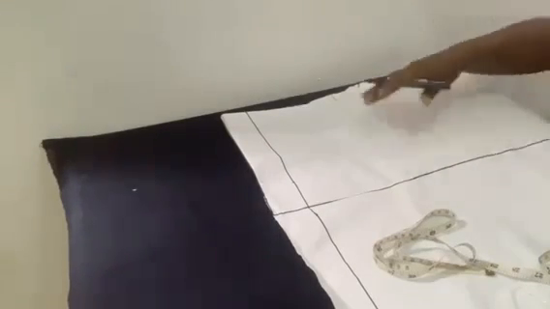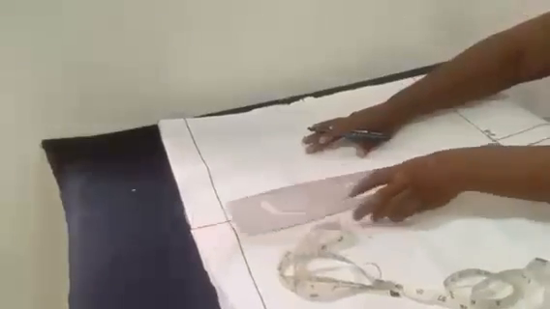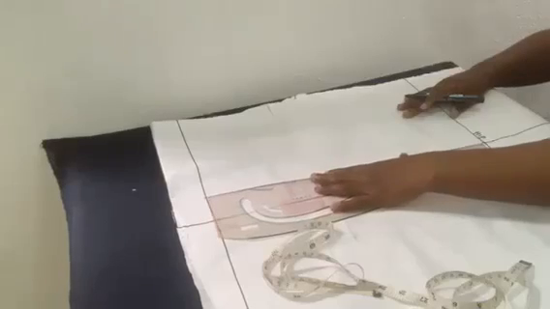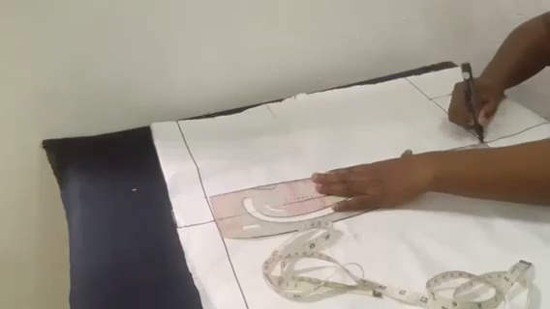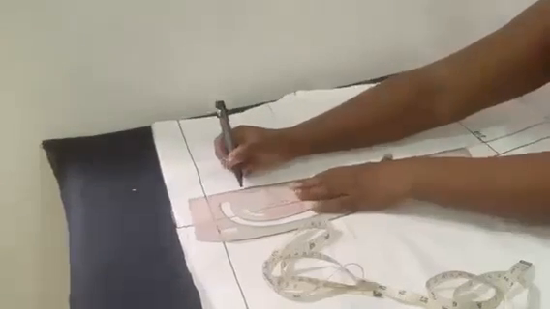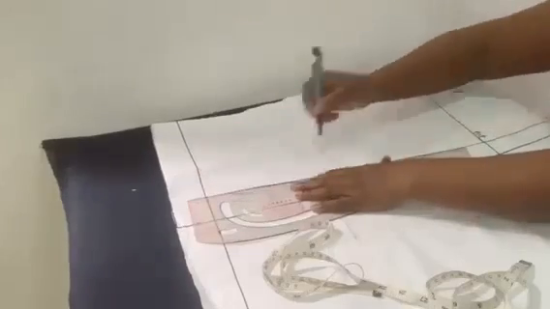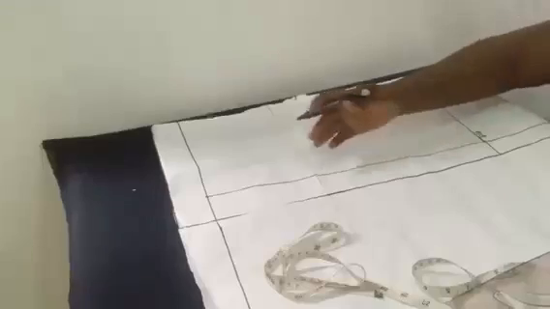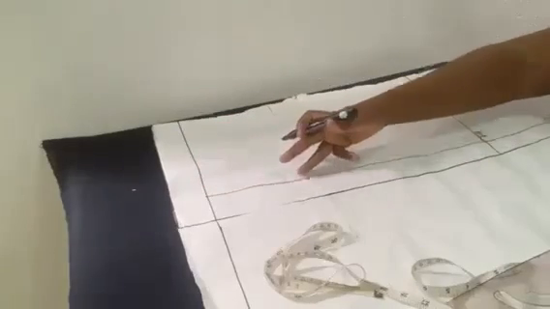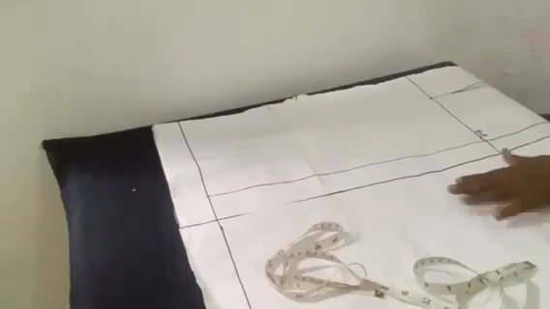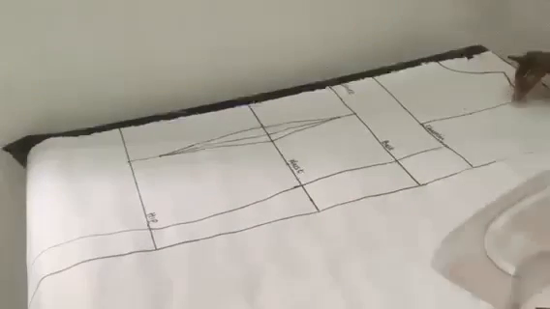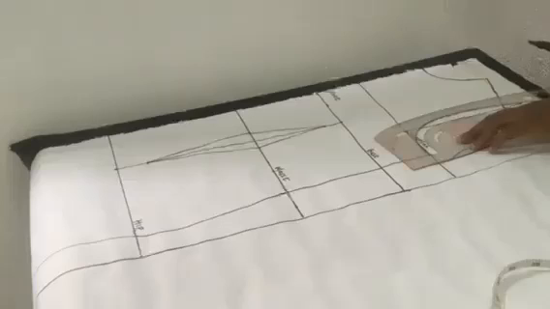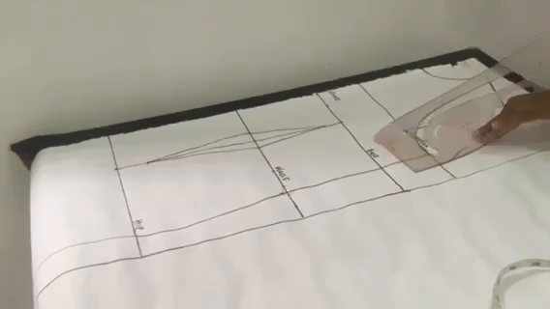So after doing that, I'm going to be connecting it to my hip region. If you want it more fitted, you can still go in by 1/2 inch. It will be more fitted, but I'm okay with this. So we are going to connect our armhole line. I'm going to be connecting my armhole line.